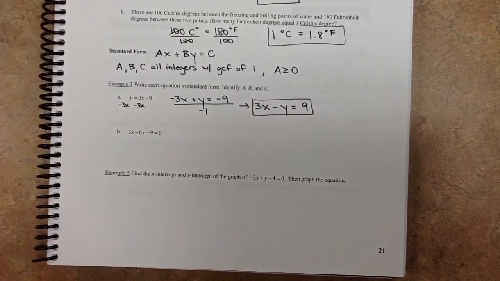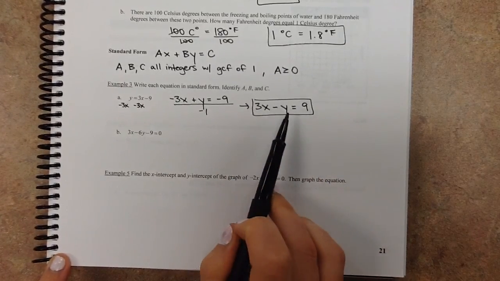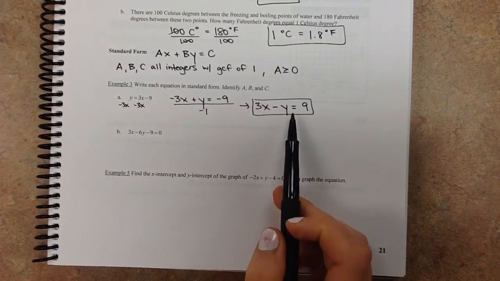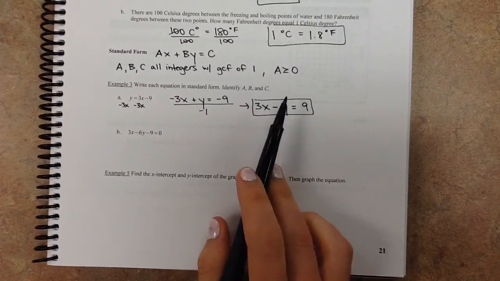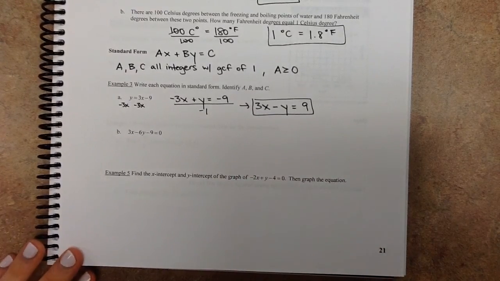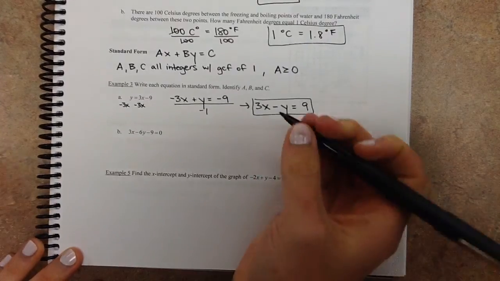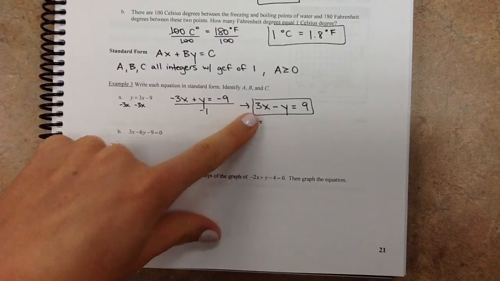Now, the reason that we have all these rules is because technically, you could multiply or divide this by anything you want, and you'd have an equivalent equation. We don't want an equivalent equation. We want there to only be one possibility. All right, so this is the one and only possibility. Identify A, B, and C. I do not want you to just write A, B, and C under here. I want you to actually write out A equals. A is whatever's attached to the x, and that's a 3.